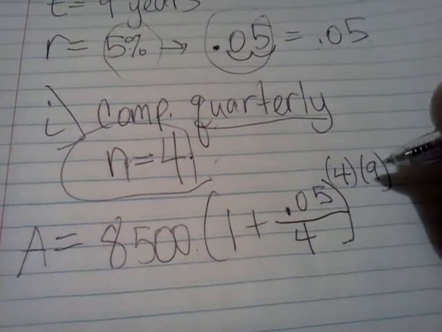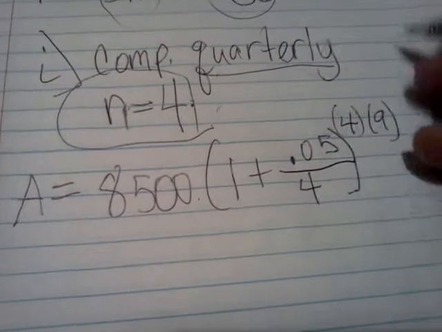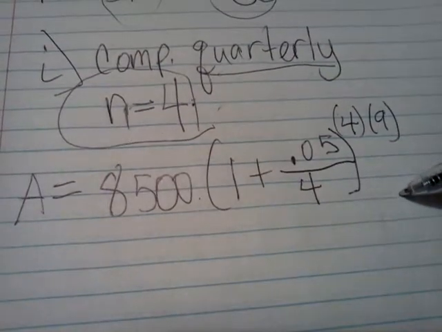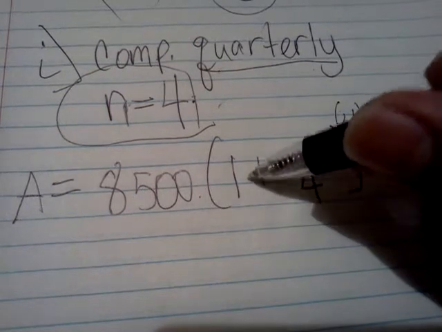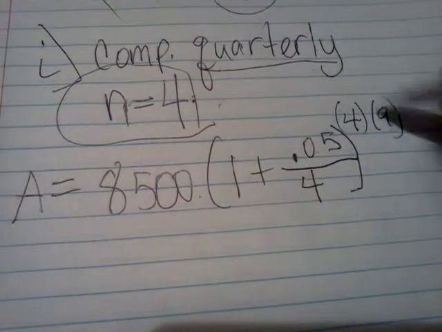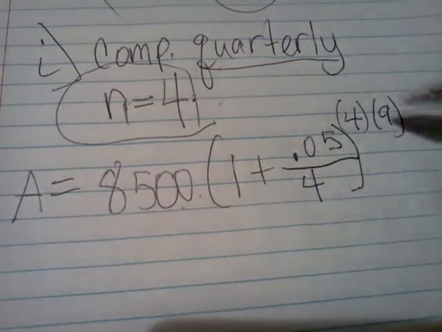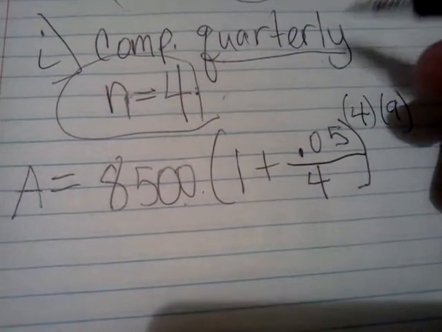So if we plug all of this into our calculator, that's our answer. I'll let you finish that off. Just remember that 0.05 divided by 4, you add 1, you raise that to the 36, and you multiply by 8,500, and you'll get your A.